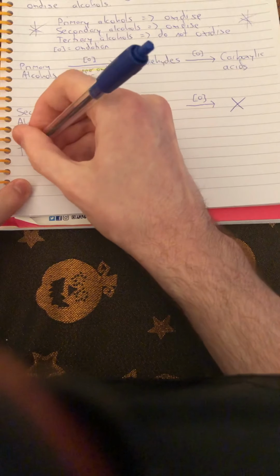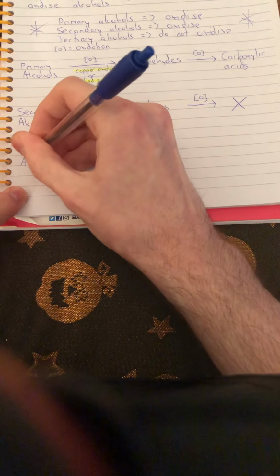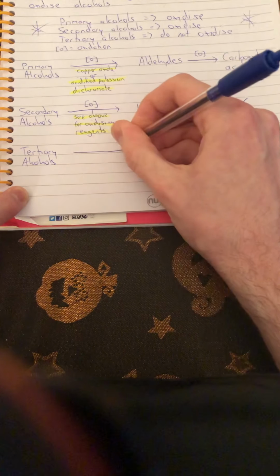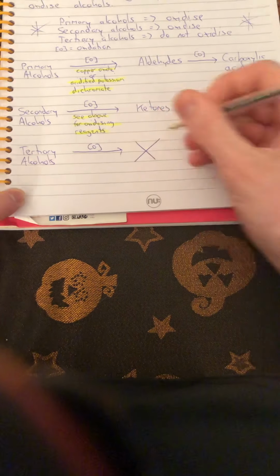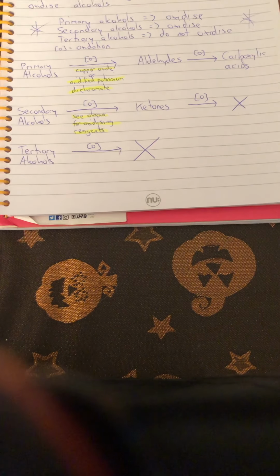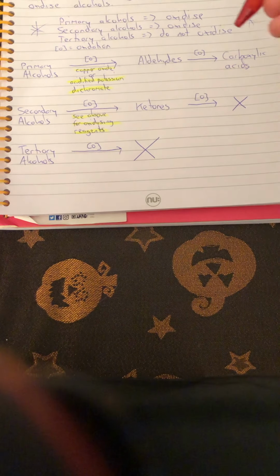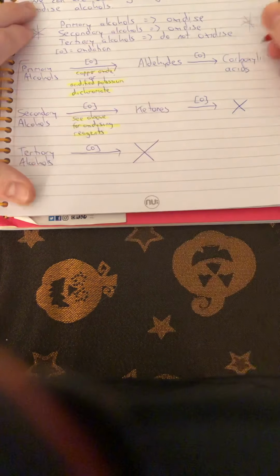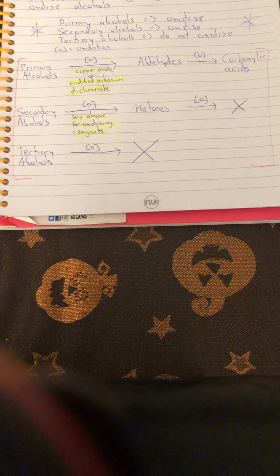And tertiary alcohols, we've already spoken about this. If we try and oxidize them, nothing happens. We can't oxidize them. So this here is the basis of oxidation.